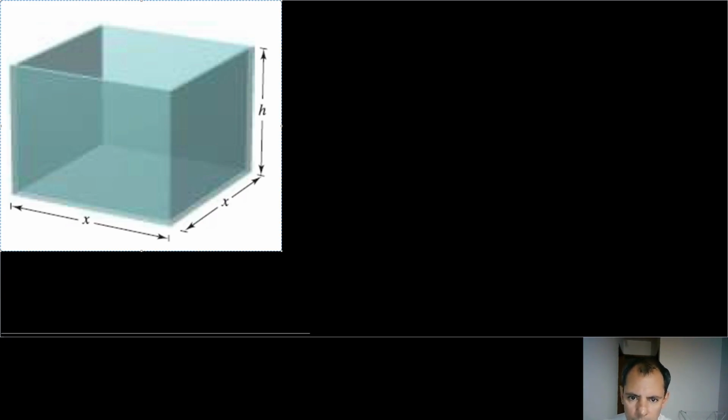Now you got a problem that says a manufacturer wants to design an open box, having a square base and a surface area of 108 square inches, as shown in figure 3.53. That's the figure that you guys are seeing. What dimensions will produce a box with a maximum volume? Okay, so this is an application of differentiation.